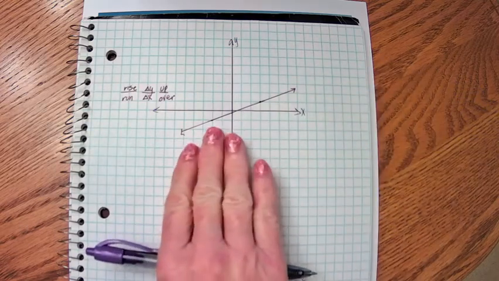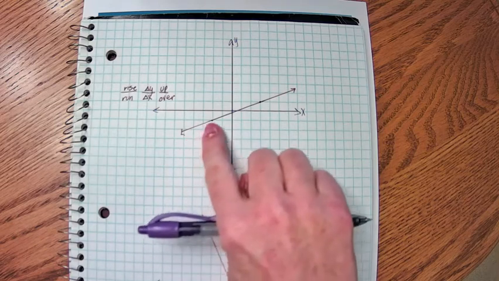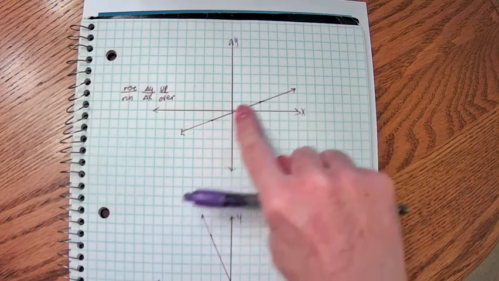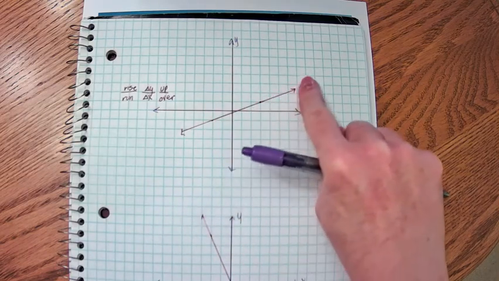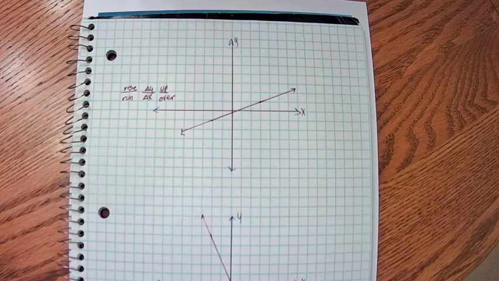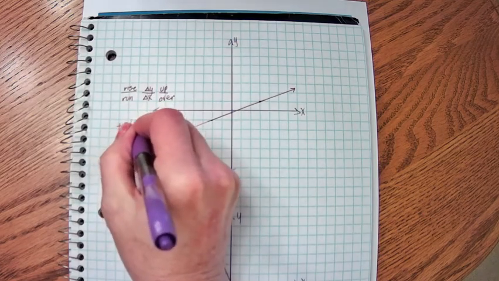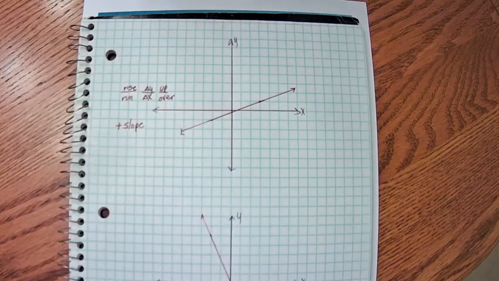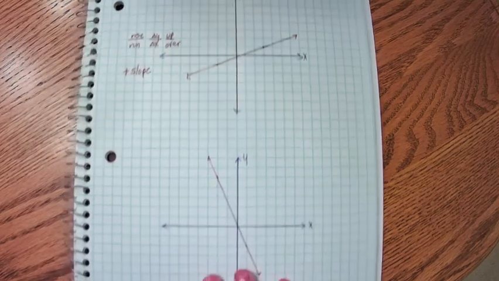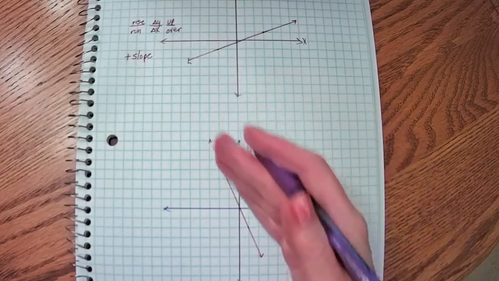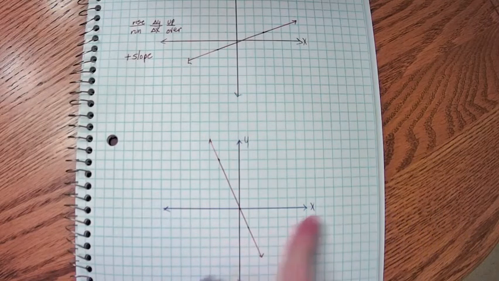Now, a line with a positive slope will increase as x gets larger. All right, so it's going to go up. Down here, in our second example, we have a line that's obviously decreasing as x gets larger.